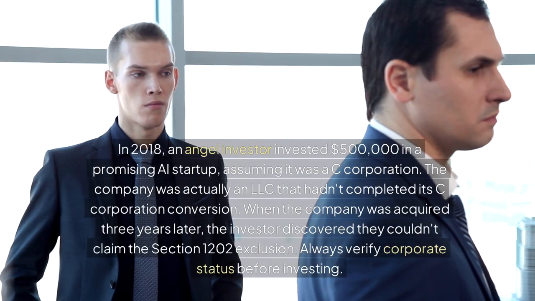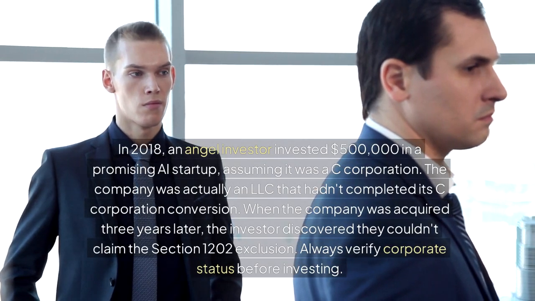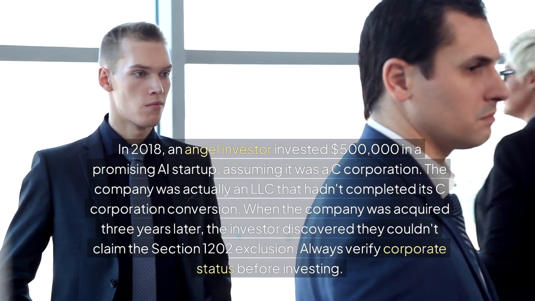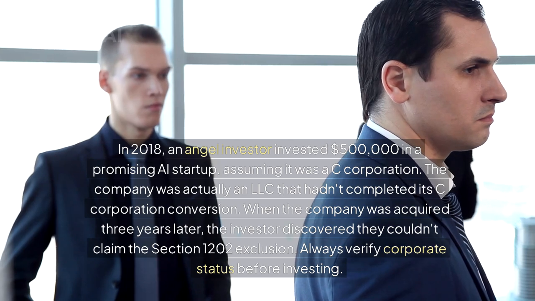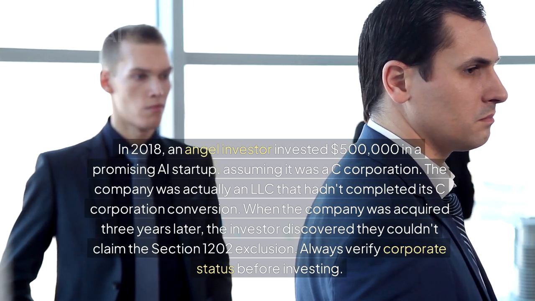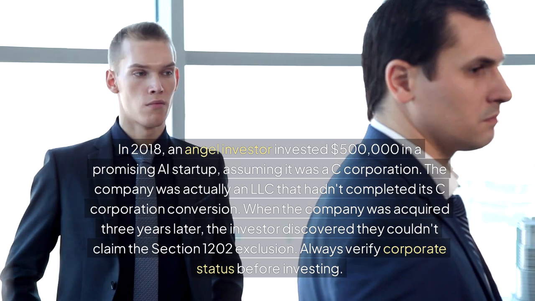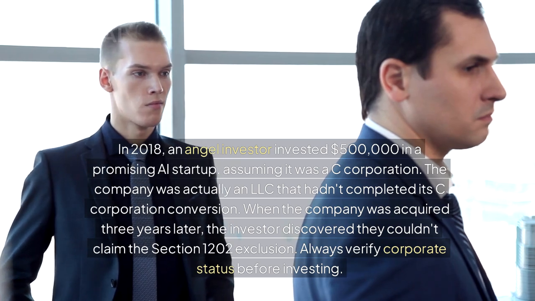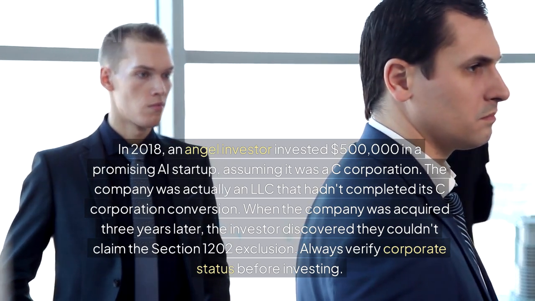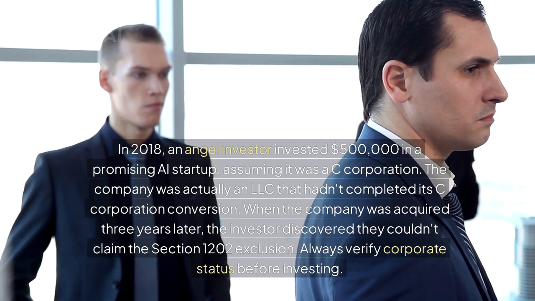In 2018, an angel investor invested $500,000 in a promising AI startup, assuming it was a C corporation. The company was actually an LLC that hadn't completed its C corporation conversion. When the company was acquired 3 years later, the investor discovered they couldn't claim the Section 1202 exclusion. Always verify corporate status before investing.